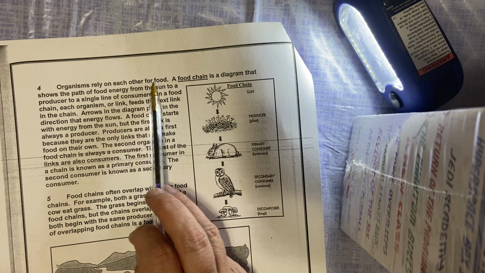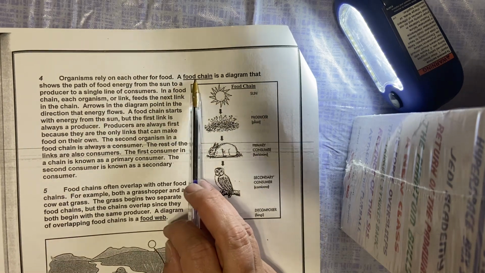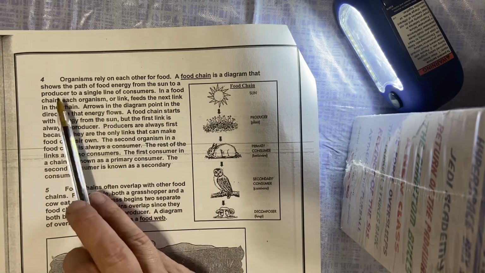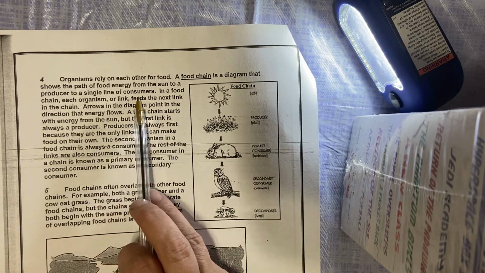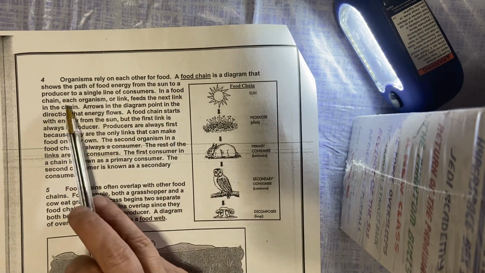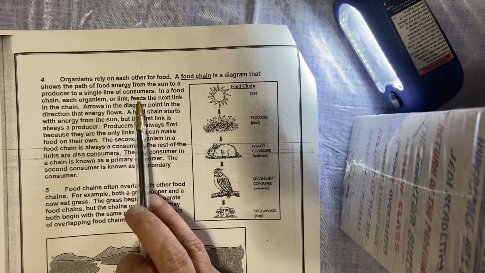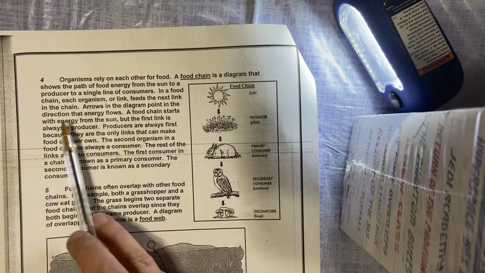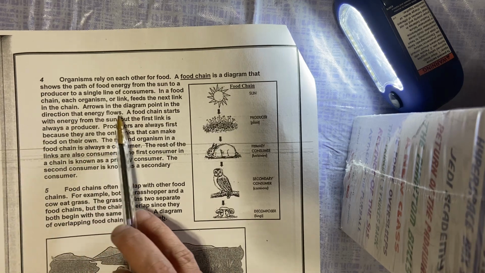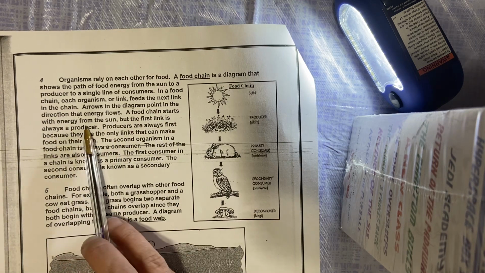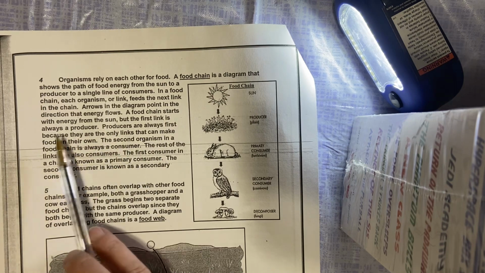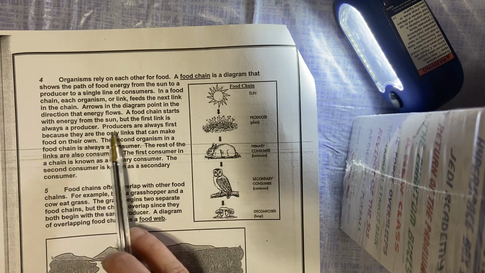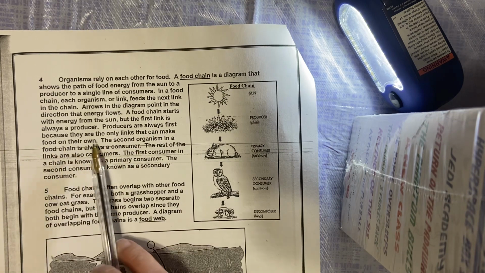Organisms rely on each other for food. A food chain is a diagram that shows the path of food energy from the sun to a producer to a single line of consumers. In a food chain, each organism or link feeds the next link in the chain. Arrows in the diagram point in the direction that energy flows. A food chain starts with energy from the sun, but the first link is always a producer. Producers are always first because they are the only links that can make food on their own.